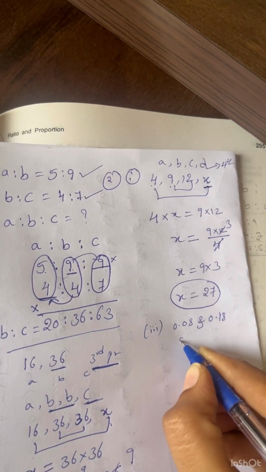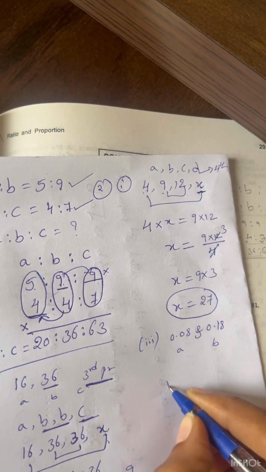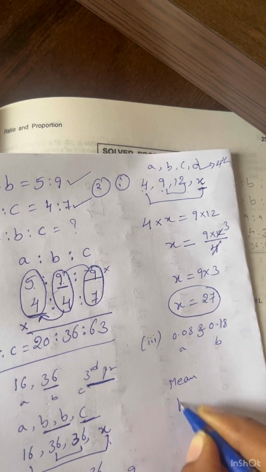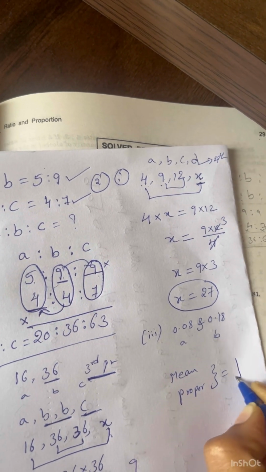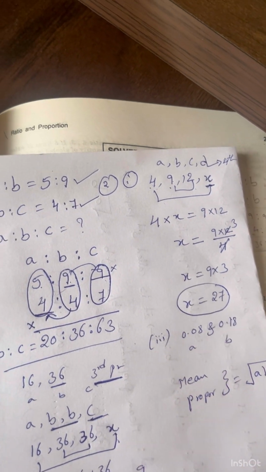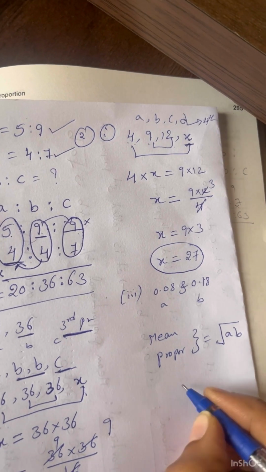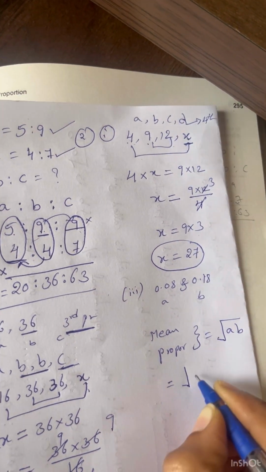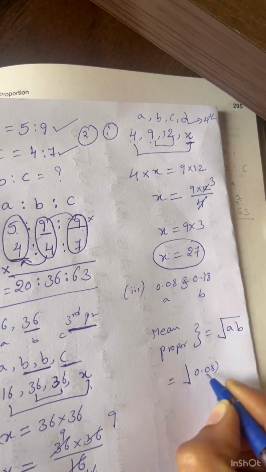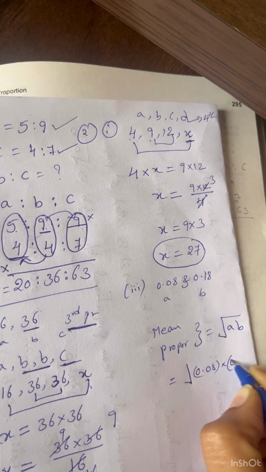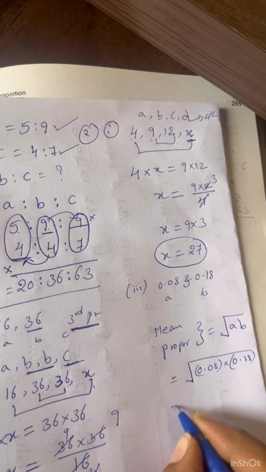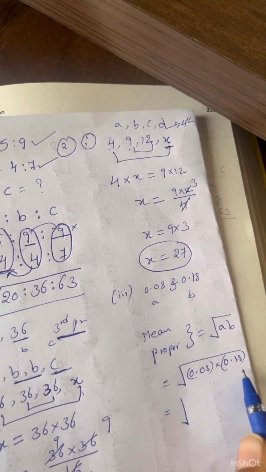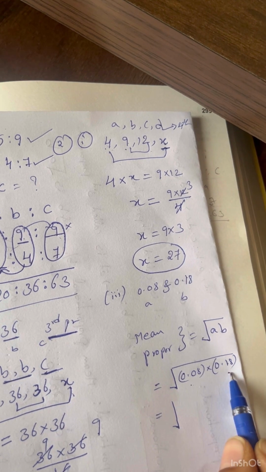Let us assume this is A and this is B. The mean proportional formula is equal to square root of AB. So we know that. Substitute in place of A 0.08 and in place of B 0.18. Understood? Two numbers are given in decimal numbers.